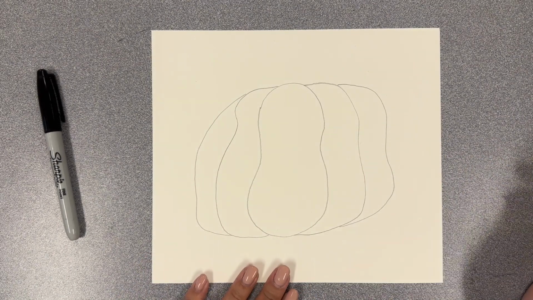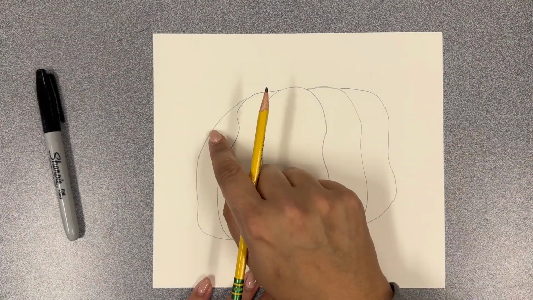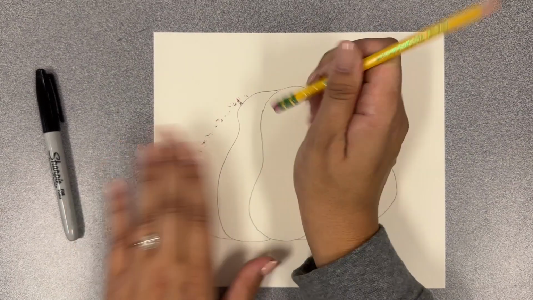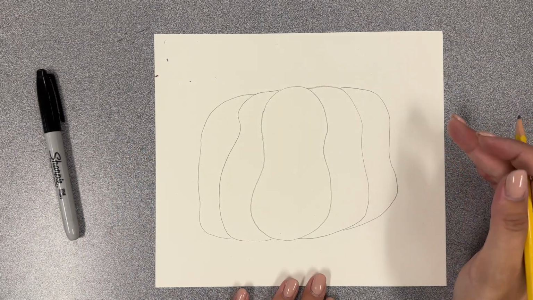Here's the part where you can adjust your pumpkin if needed. So I don't really like how I curve this line, so I'm gonna erase and adjust it to make sure I like it. And it should look like a flowy pumpkin.